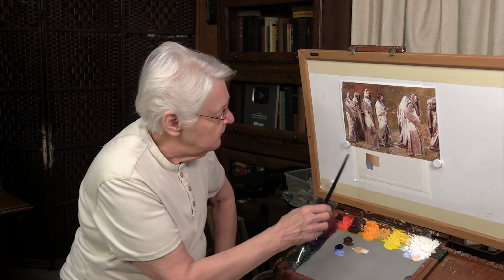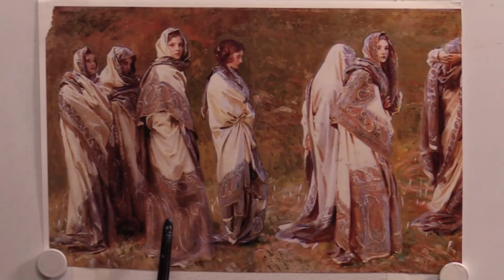Let's look more closely. If you look right in here, and squint your eyes, you see how these colors are similar, but they're different in hue. One is more red-violet, one leans more towards the red-orange. But if you squint, you see those are pretty much in the same value range. He has lost that edge. He's blended them more or less into each other, and he's kept them pretty much in the same value range. Then we see it here.